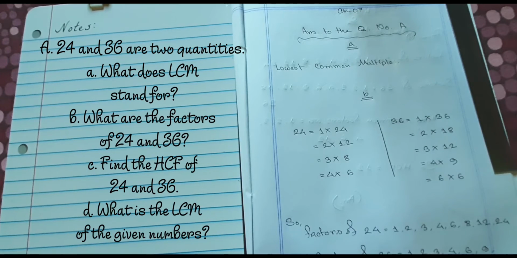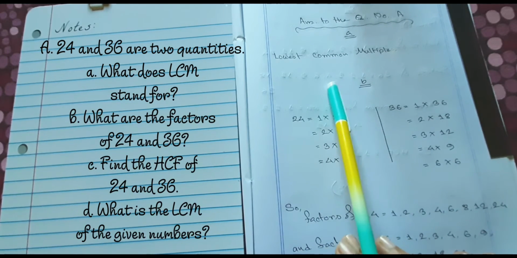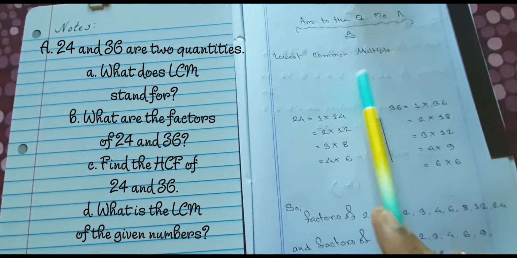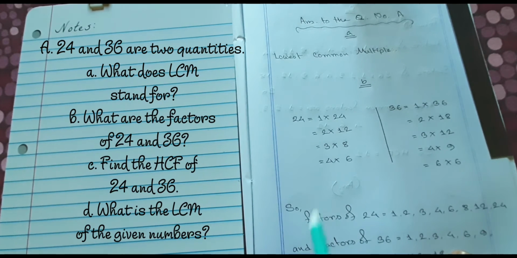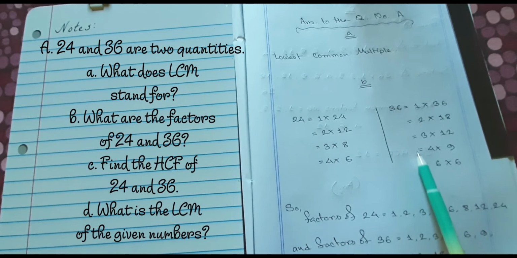So what I'm going to do is, as they say, the first question was A number, LCM stands for lowest common multiple. The second one we have done is finding out the factors. You can see 24 is equal to, I'm giving an equal sign at the starting point of each because you need them. Okay, 24 is equal to that, 24 is equal to that, 24 is equal to that and that. So this is why, don't skip giving the equal sign.